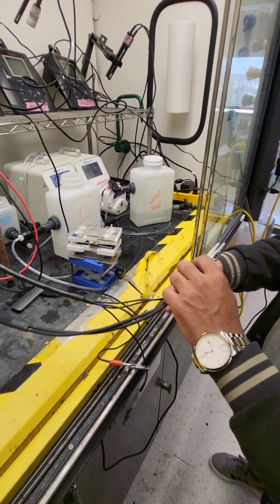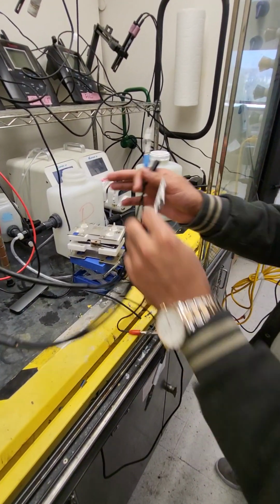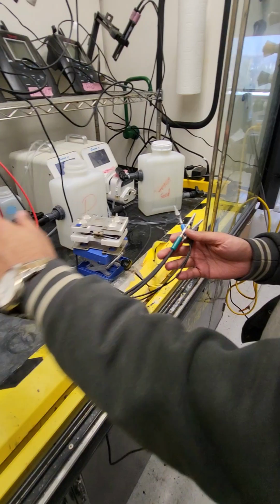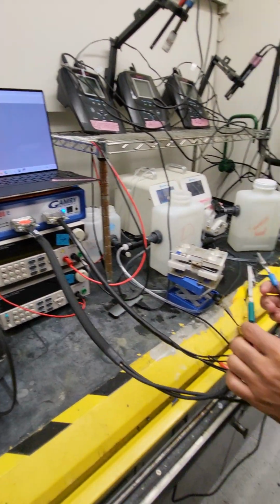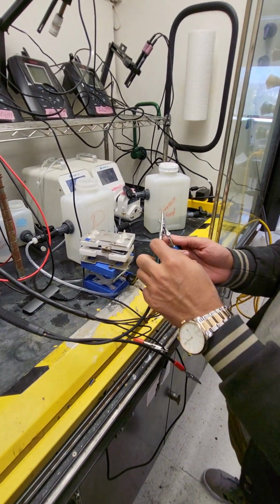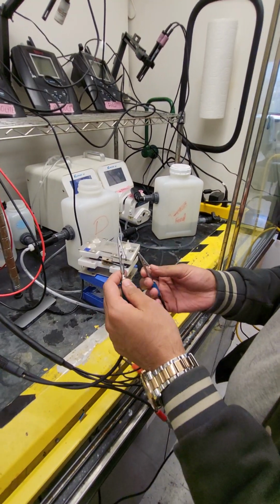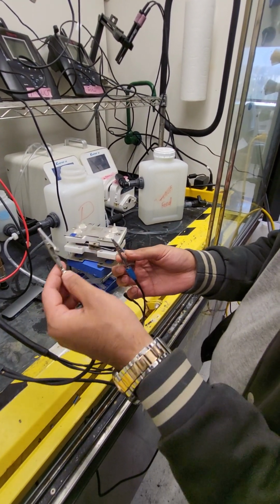Okay. So everything else will stay the same. Instead of the power supply, we're going to use this Gamry software for LSV. And on the Gamry software, first of all, we need to connect the leads.